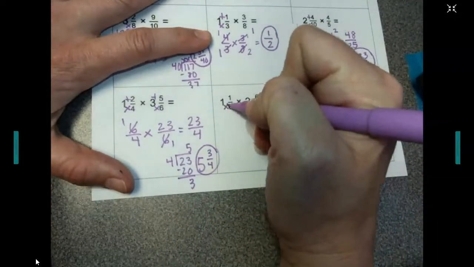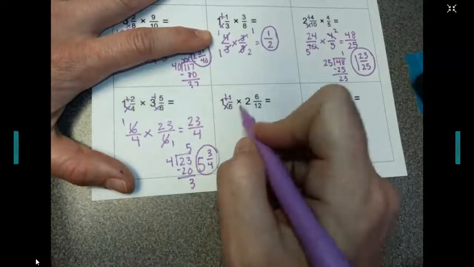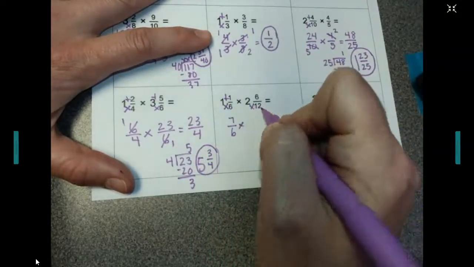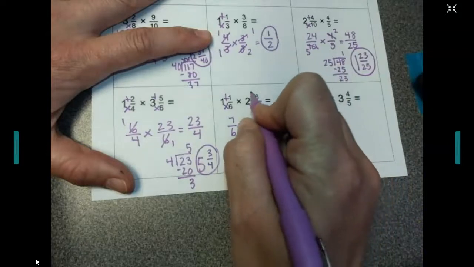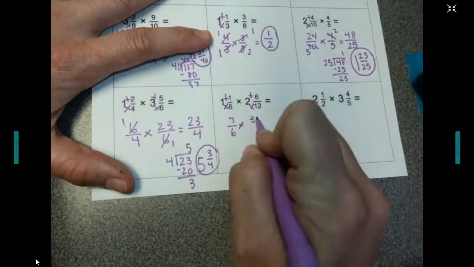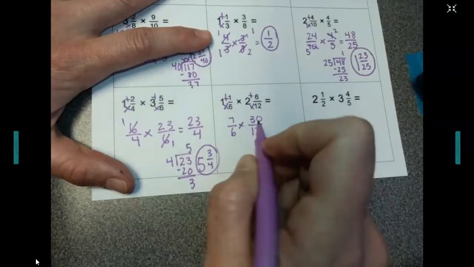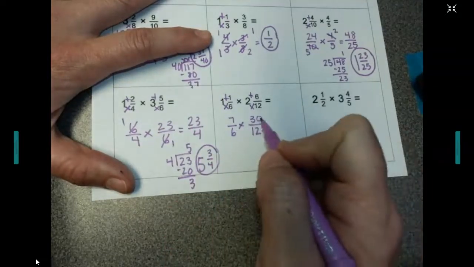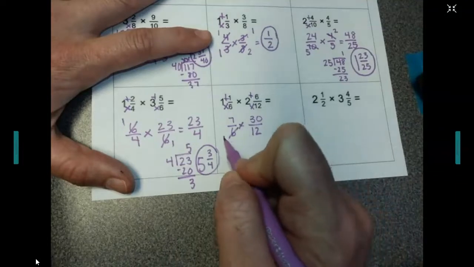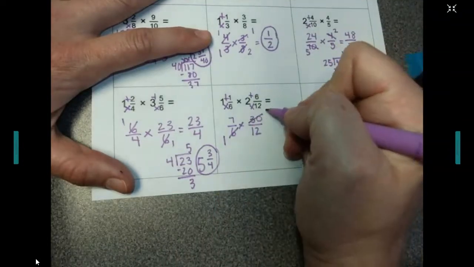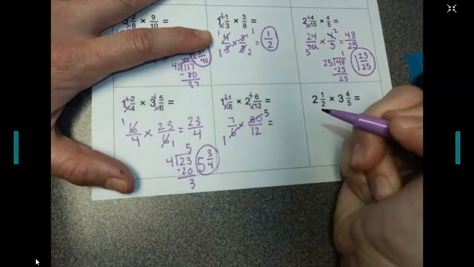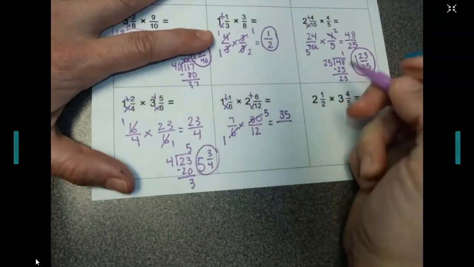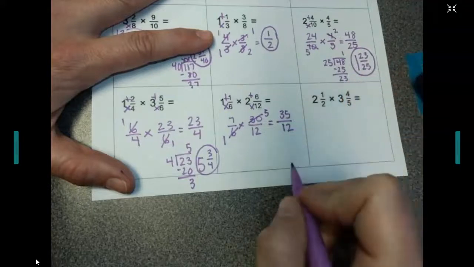Let's look at this one. 6, 7. So 7 over 6 times 24 plus 6 is 30 over 12. Let's look at our 7 and our 12. Only thing that can go into those is 1. But our 30 and our 6. Our 6 can go into 6 once. 6 can go into 30 5 times. 7 times 5 is 35. 1 times 12 is 12.